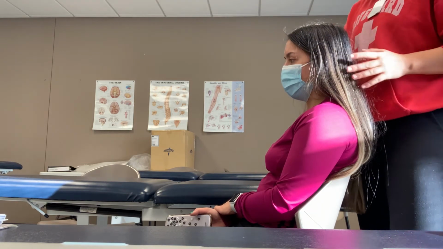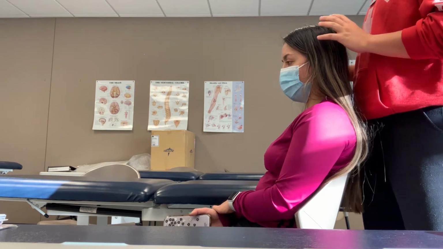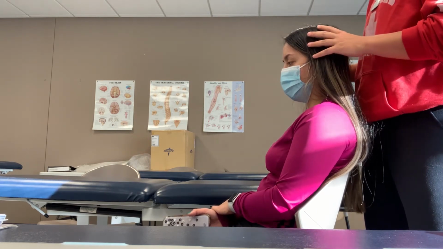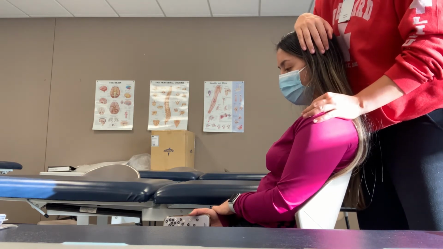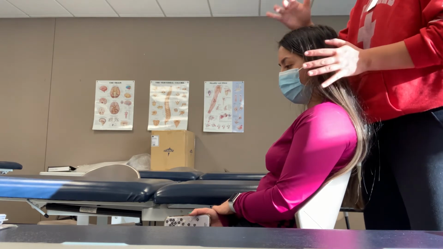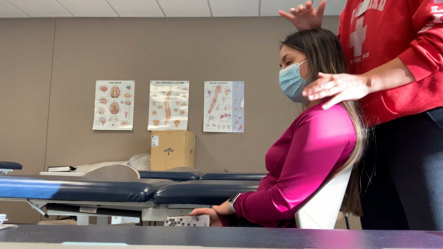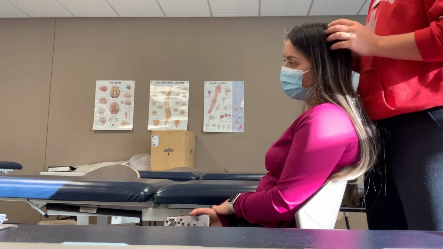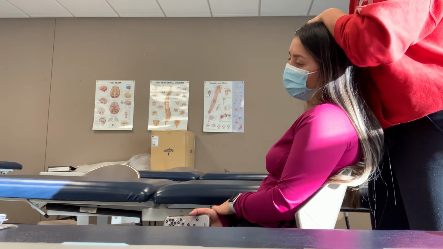Let's say that didn't reproduce her symptoms, then I would have her do a little bit of flexion in the neck, so just look down a little bit, and I would do the same thing. I would provide compression after she side bended to the right, and then the same thing when she side bended to the left.